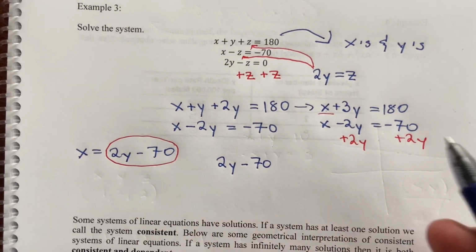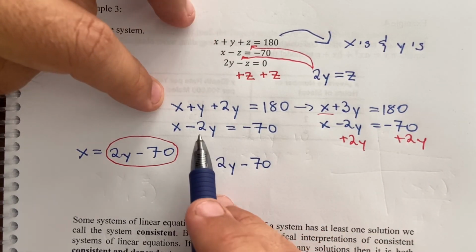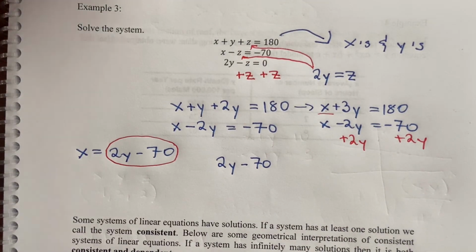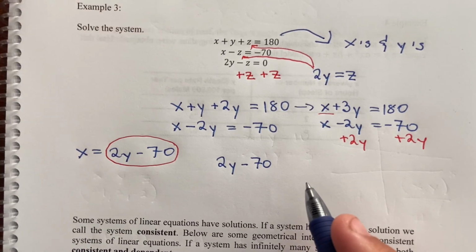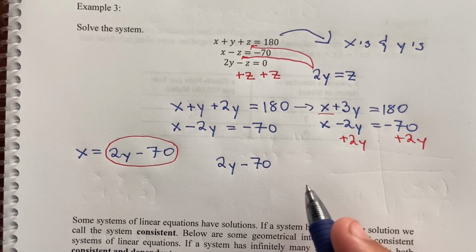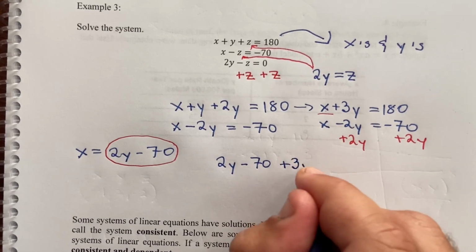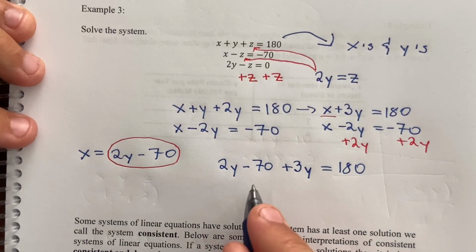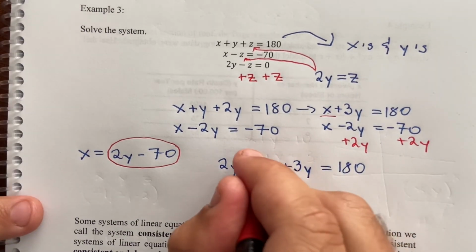So I'm using substitution again, right? So I used substitution once, it gave me this, but now I want to go from this down to just x or y. So I'm just kind of whittling it down. So it takes patience and attention to detail, I would say, or else mistakes will just happen a lot. So I'm plugging into here, and then I'm adding 3y equals 180. Combine like terms. So 5y, and then maybe I'll add 70 at the same time.